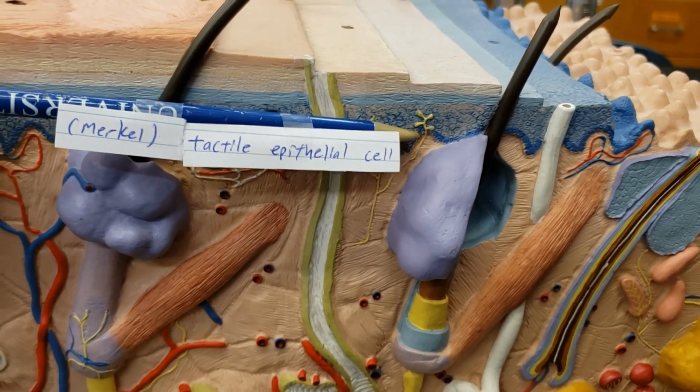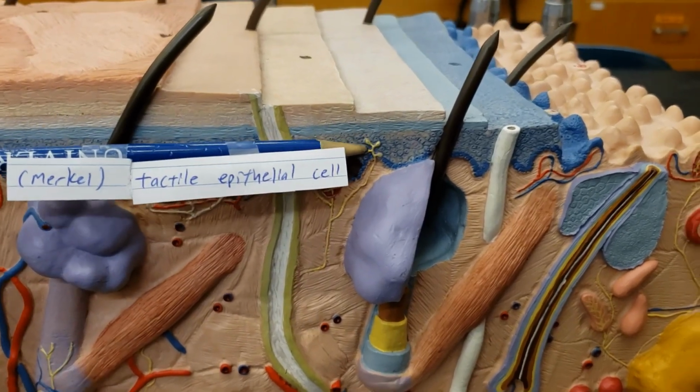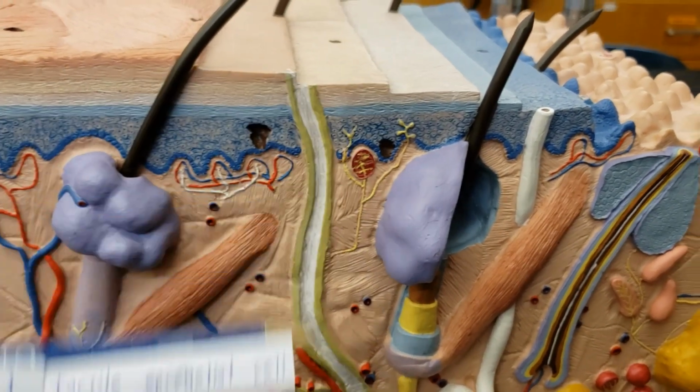So, old Merkel. Merkel always reminds me of Steve Urkel, and this just looks like quite the character. If you don't know who Steve Urkel is, check out a YouTube video. It's entertaining.